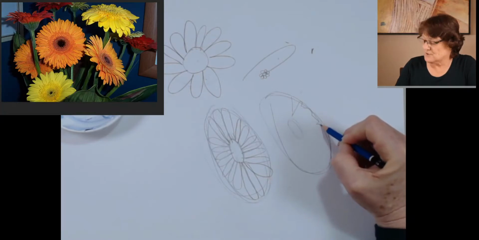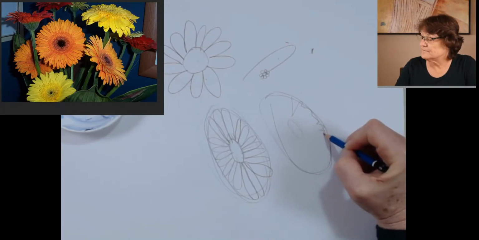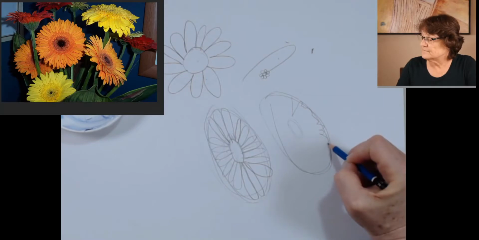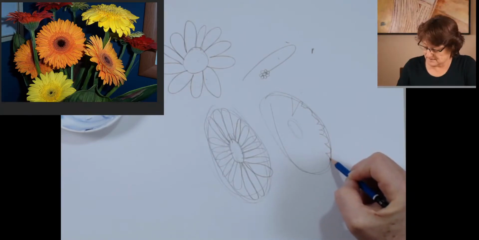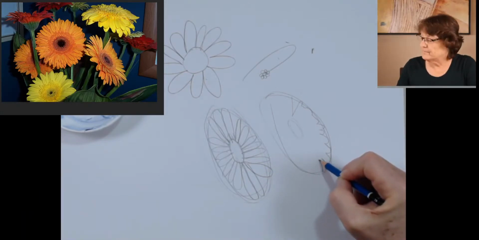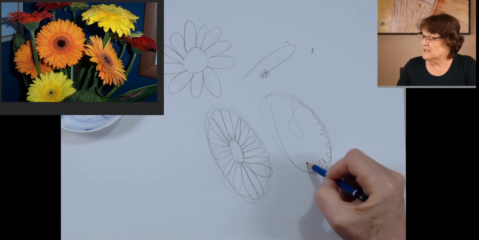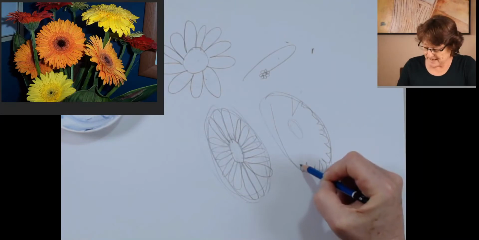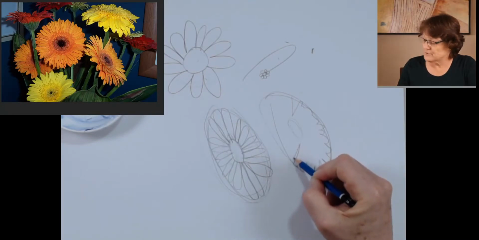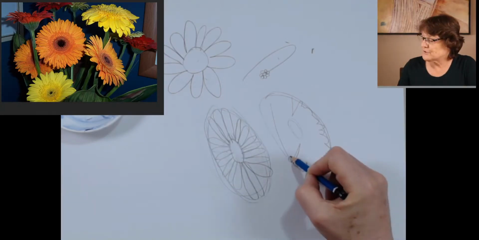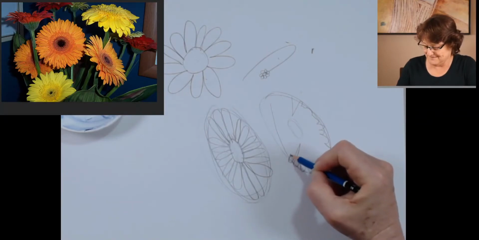See, I'm just drawing the outline, the negative shape outline, with all of these little pointy bits coming in. And that allows me to see the flowers much better. Now, I am actually not drawing this as well as I could be, because it's almost impossible to do this while you're talking, even me.